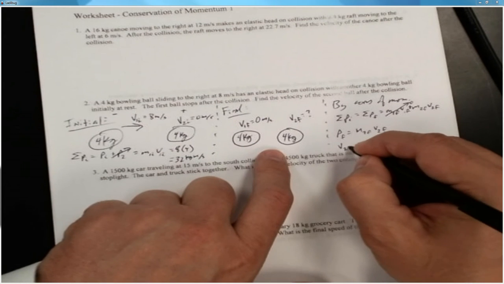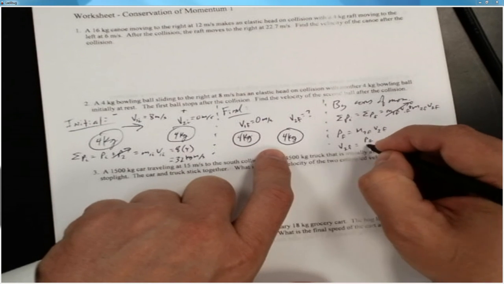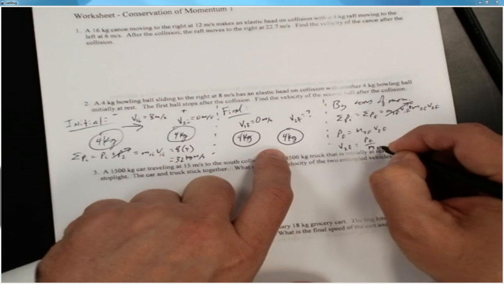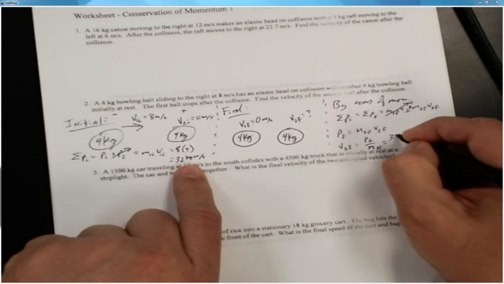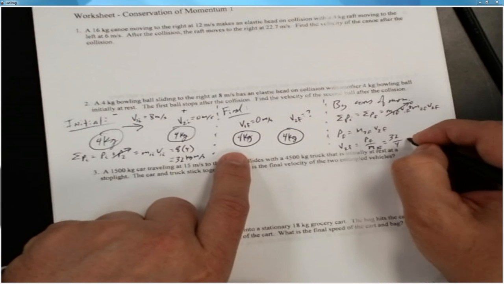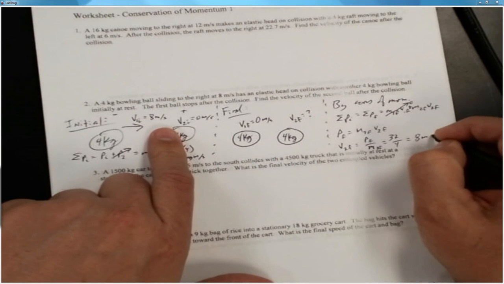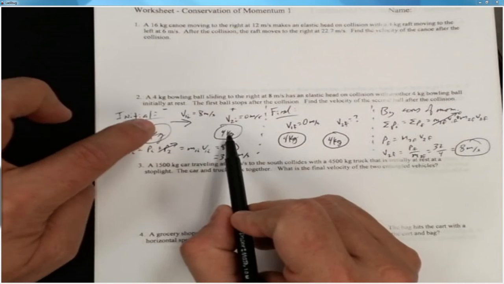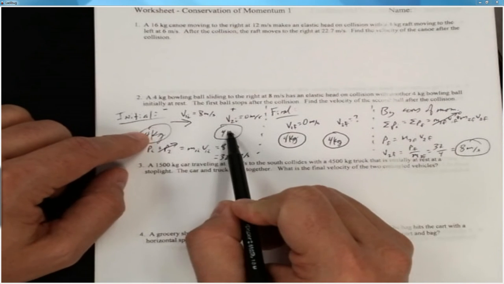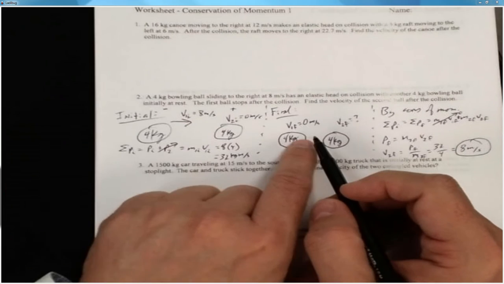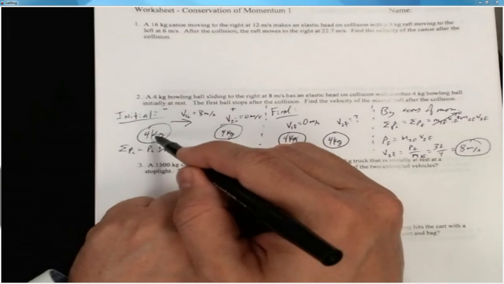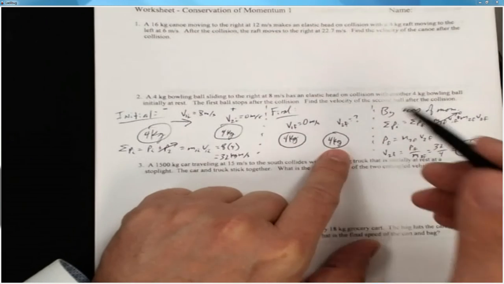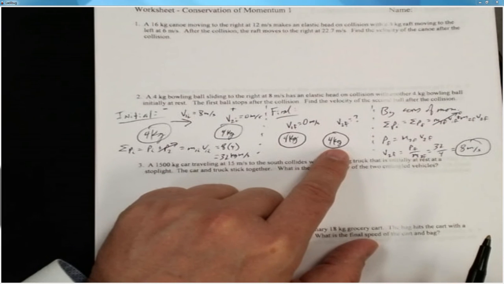So V2 final is equal to P final over M2 final, which is 32 divided by 4, which is equal to 8 meters per second. So the answer is 8 meters per second, which I knew the second I read it, because they have identical mass, and the second one is stopped at the beginning. The first one is stopped at the end, which means all the momentum the first one had got transferred to the second. Since they're the exact same mass, the second one has to have the exact same velocity that the first one had.